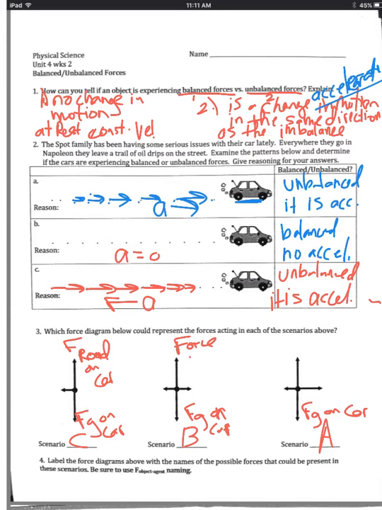I guess I don't need the word of in there, but I did anyway. Force of road on car.